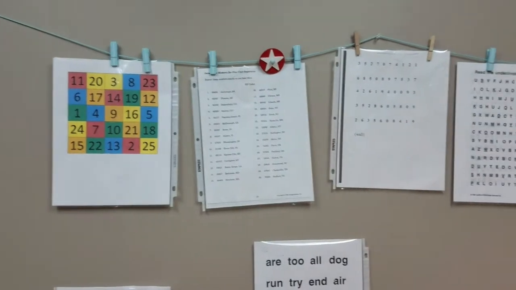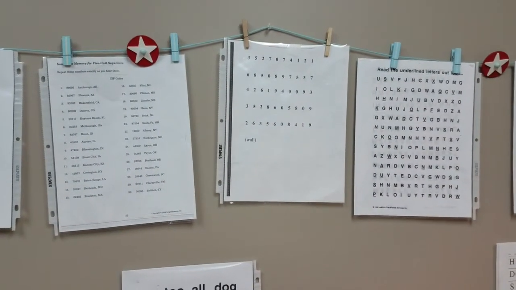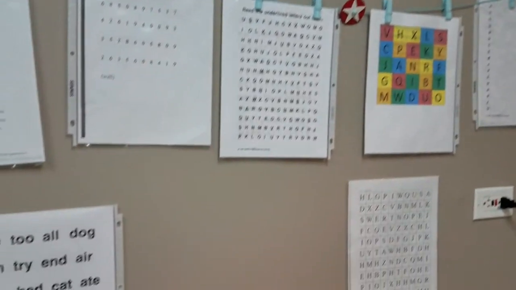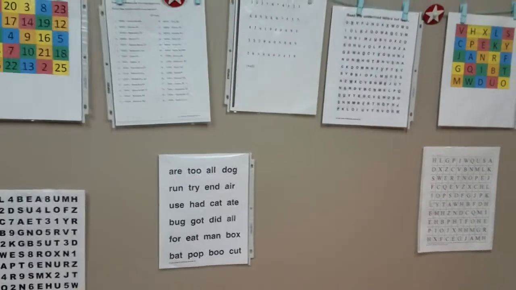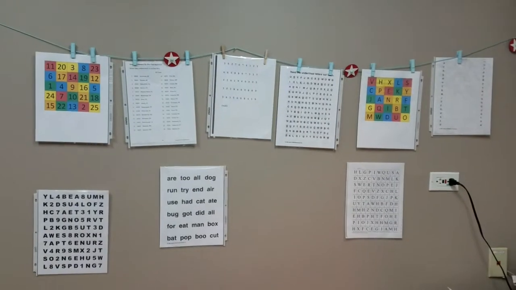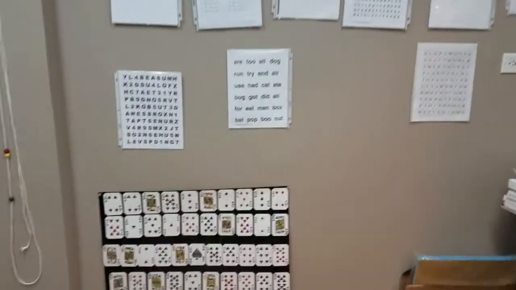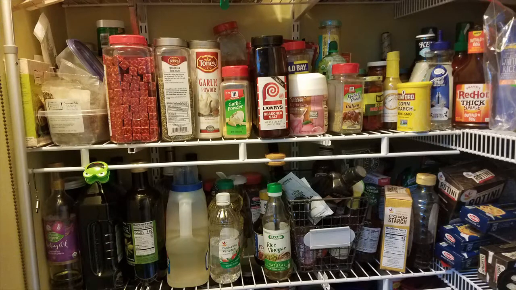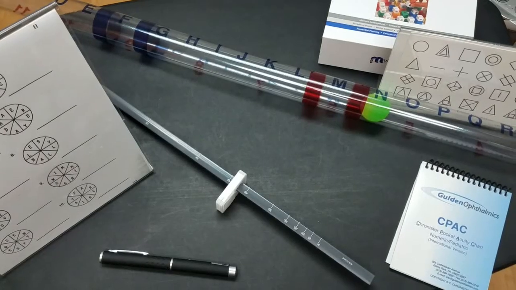It may contain such items as zip code lists, number charts, letter charts with underlined letters, small and short words, heart charts, and scanning boards like the one created here. Or it may just have something as simple as a pantry where you work on scanning and looking for items.